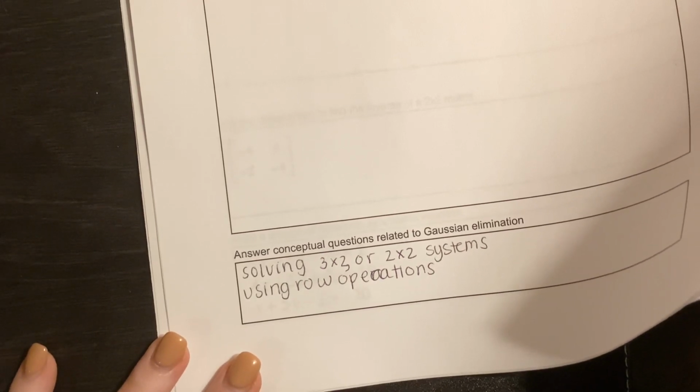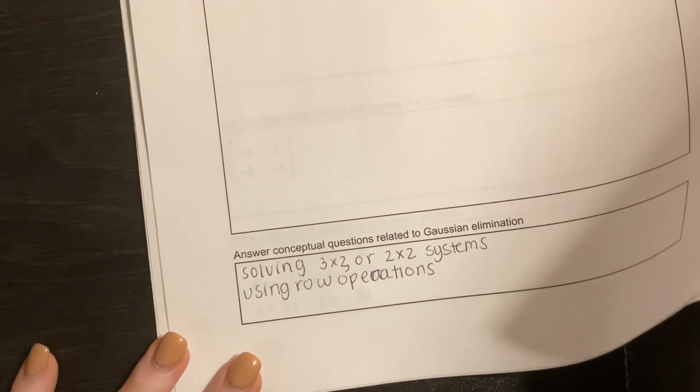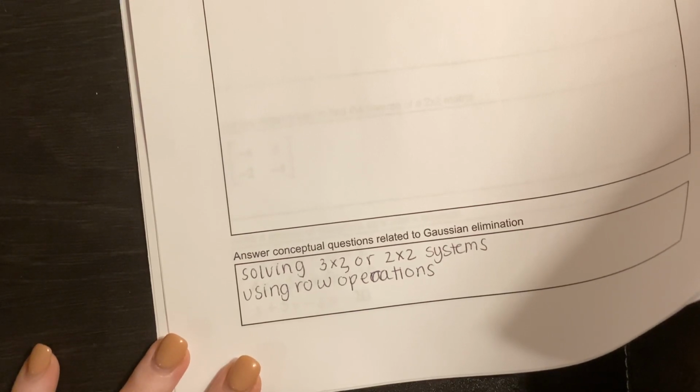I think that would be the extent of the problem that it would ask you. I don't know that it would ask you to go into extremely deep details, but just understand that you're using row operations, adding and subtracting rows, multiplying by scalars, and swapping rows. You're doing all that so that you can solve for variables one at a time. That is your goal.